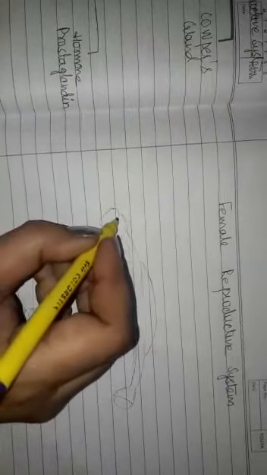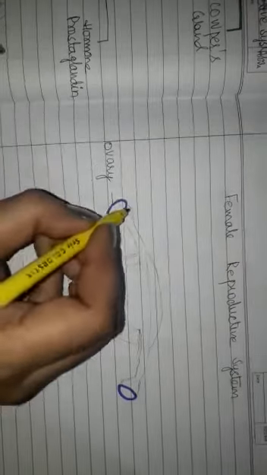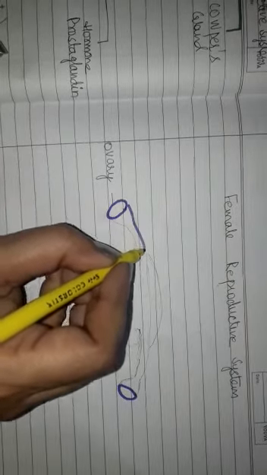Next topic is female reproductive system. The female reproductive system consists of a pair of ovaries, and these ovaries are located in the lower abdomen. Second is a pair of fallopian tubes.